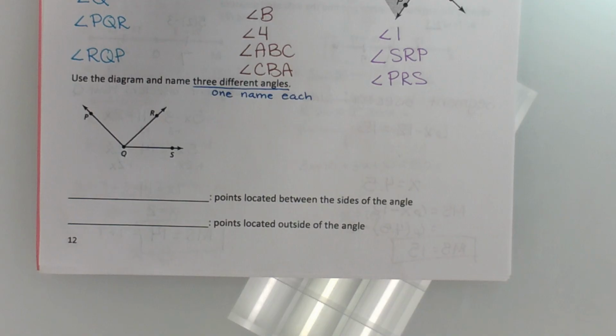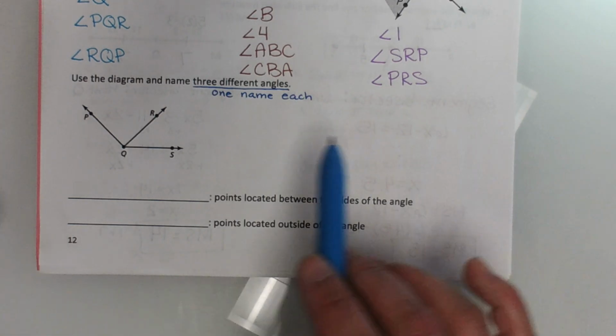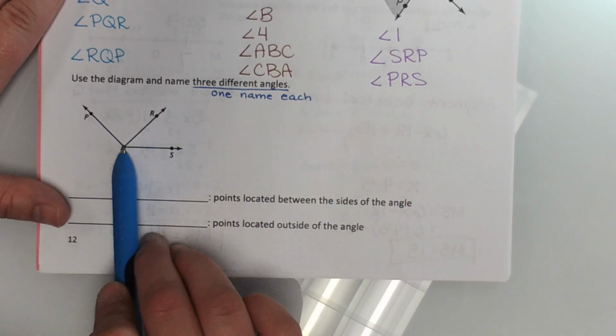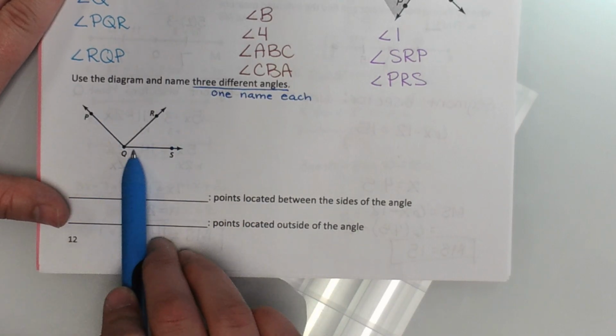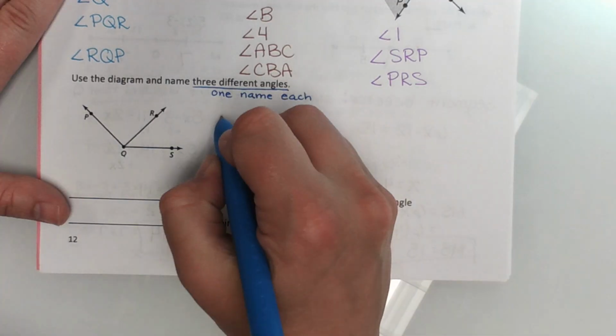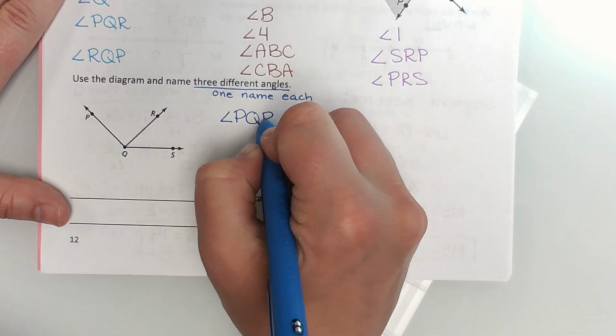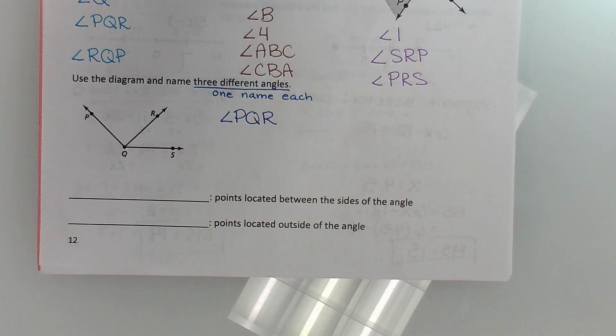Do you see the 3 angles in this picture? Oftentimes people miss one of them. This is the first one. What's its name? Angle PQR. Don't forget the angle symbol. With 3-letter names, you have to make sure you have the symbology that goes with them because there's a lot of things that get named by 3 letters.